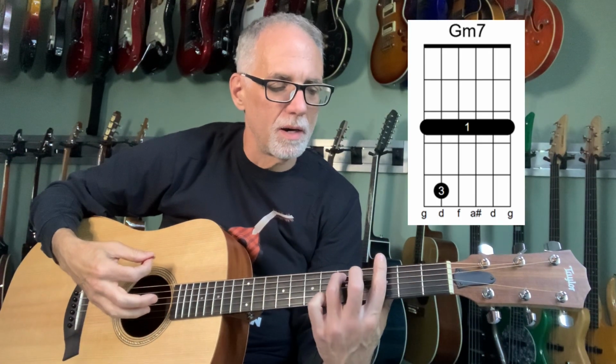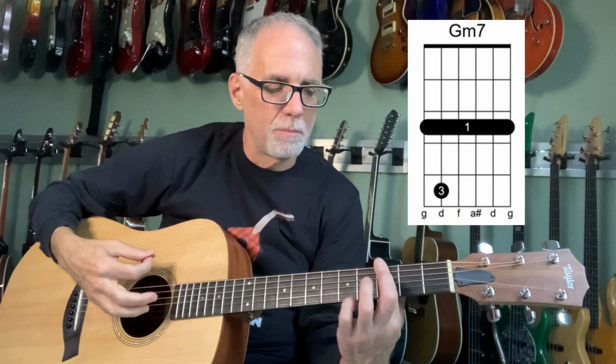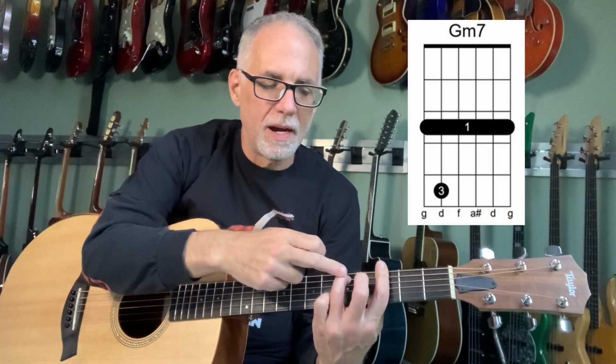So here on the 3rd fret, for example, is a G minor 7 chord, right? And it's just the same thing we were playing down here, except we've got our bar and we've gone up 3 frets. So our bar's on the 3rd fret and our ring finger is on the A string on the 5th fret.